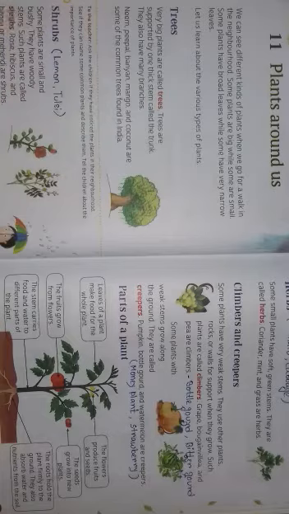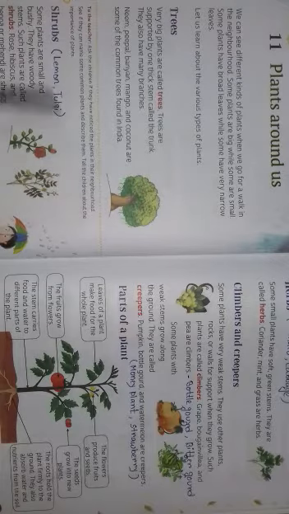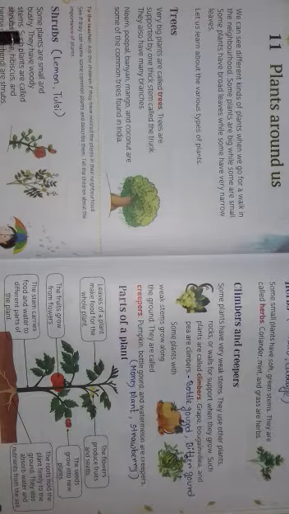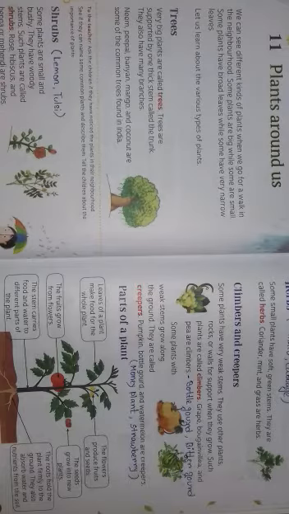Shrubs. Some plants are small and bushy. Shrubs are smaller than trees, small and bushy. They have woody stems and they have strong stems also. Such plants are called shrubs, like rose, hibiscus, henna or mehendi, lemon, tulsi, they all are shrubs.